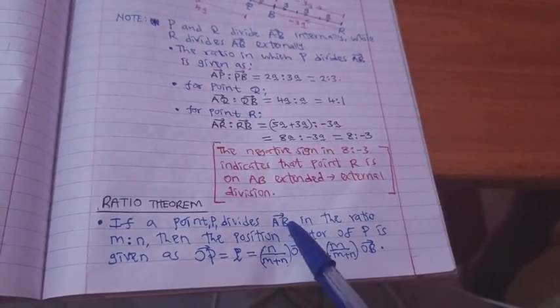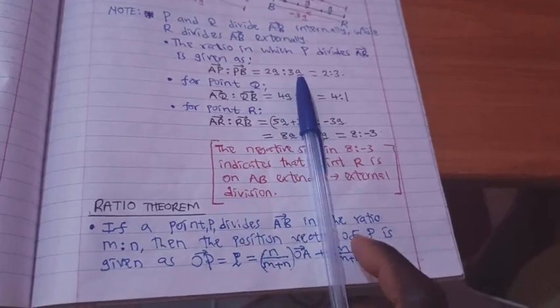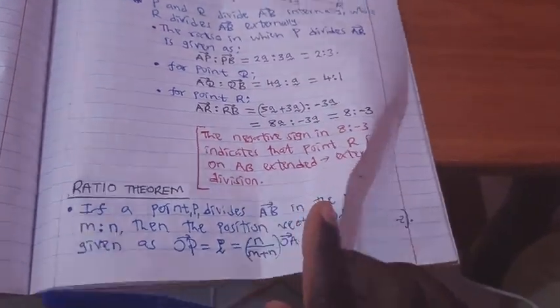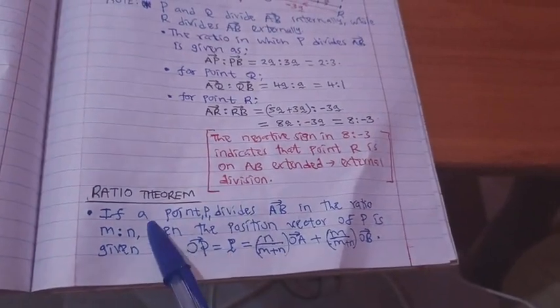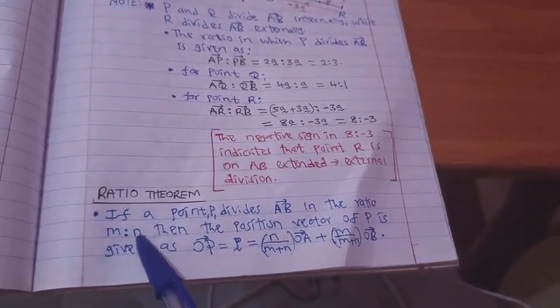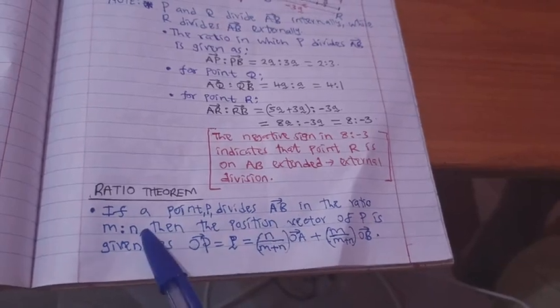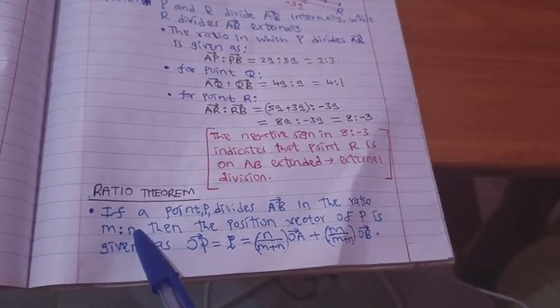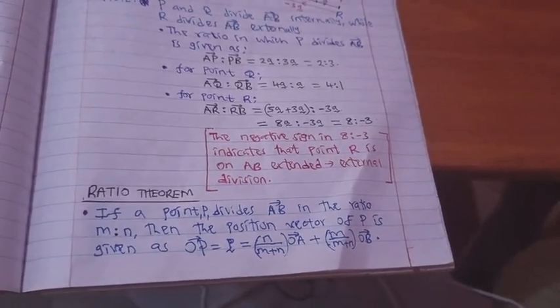Therefore, they interchange. When we take the first part of the ratio, it takes the second part of the vector, and the second part of the ratio takes the first portion of the vector.